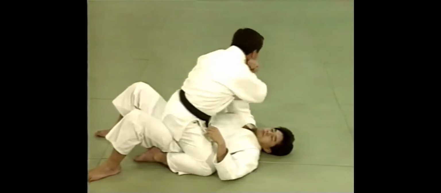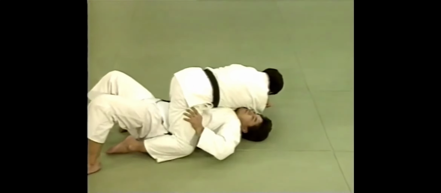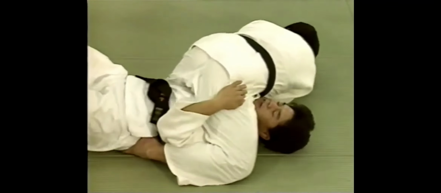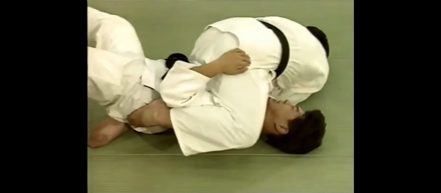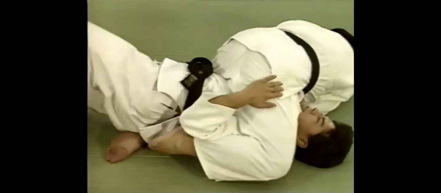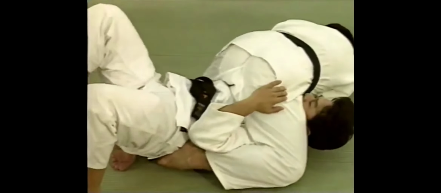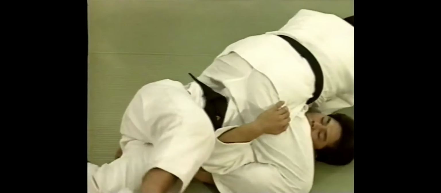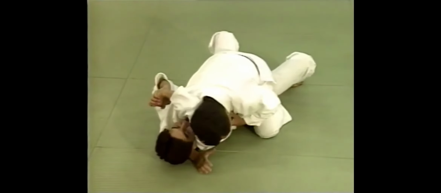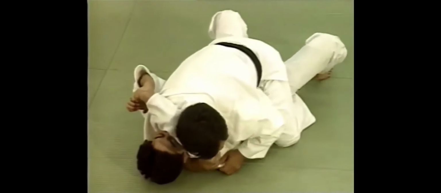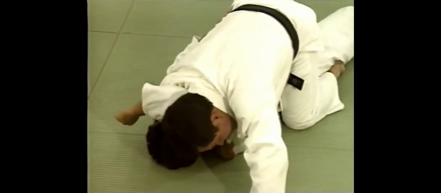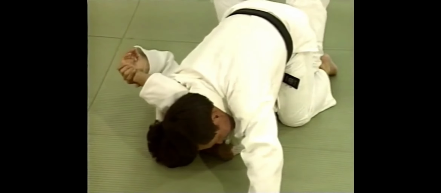Let's take a look at this from a different angle. Trap your opponent's shoulders and torso with your legs to keep him under control. If you decide to restrain his upper body in the katakatame style, you can bring your right arm around his neck and grab the left side of your collar to tighten the hold.